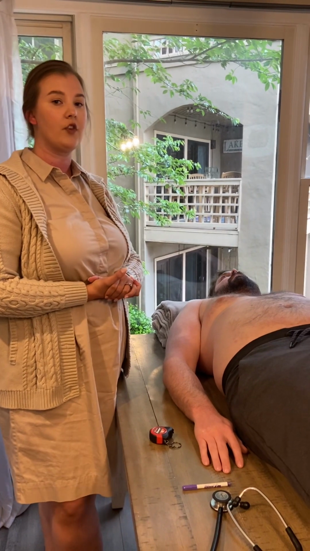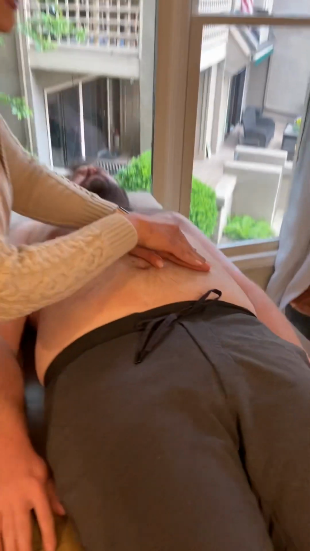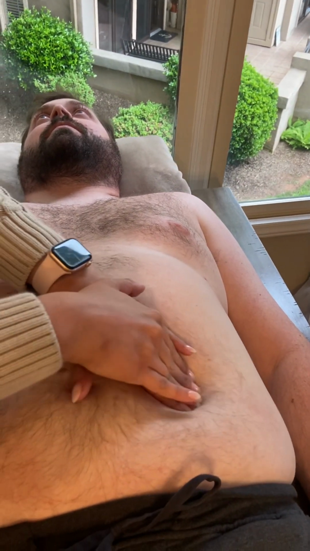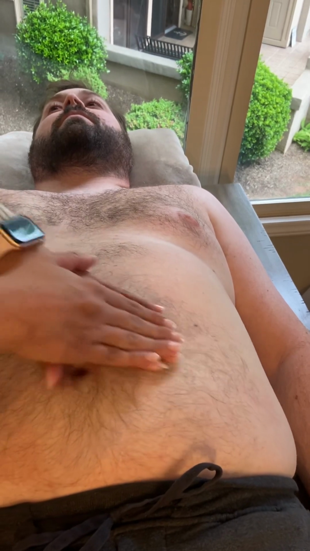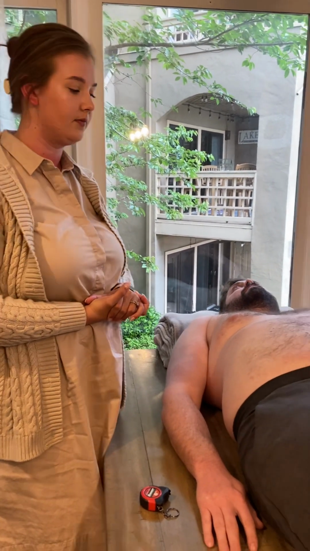Next, I'll assess for Rovsing's sign of referred pain. I'm going to deeply and slowly palpate the left lower quadrant. Are you experiencing any pain? No. A positive Rovsing sign would include if the patient felt pain in the right lower quadrant as I slowly and deeply palpated the left lower quadrant. This would suggest appendicitis.